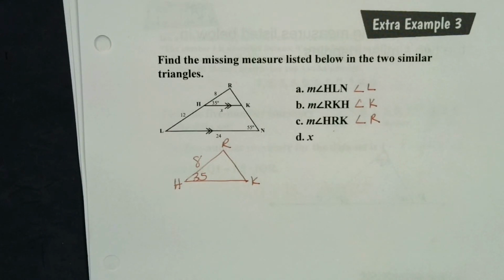What are you trying to find? R? Okay, so R's, you actually already found R, when you added this and this. R is 90. L is right here. And it would correspond to what in the small triangle? Yep.